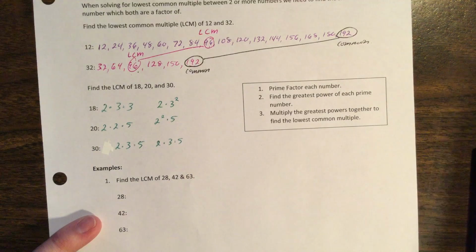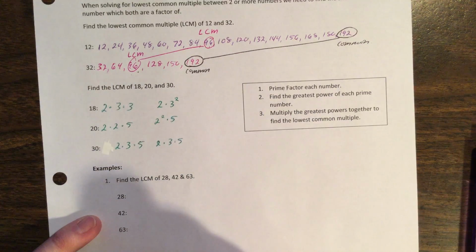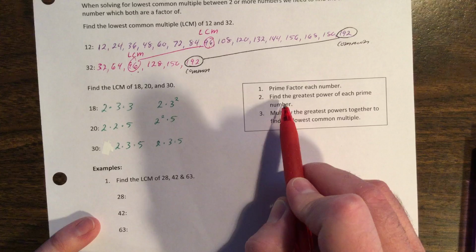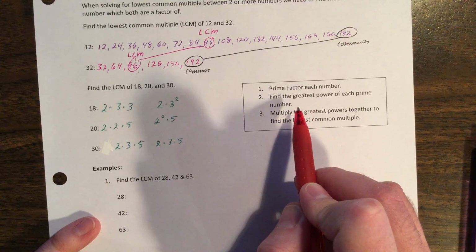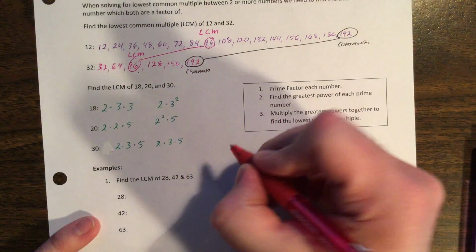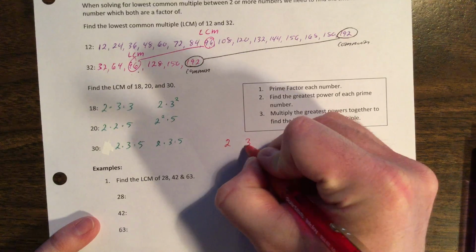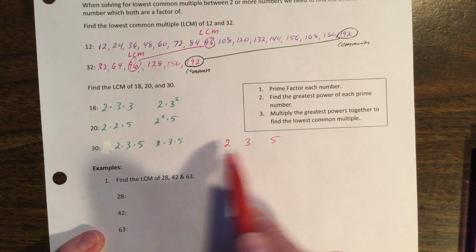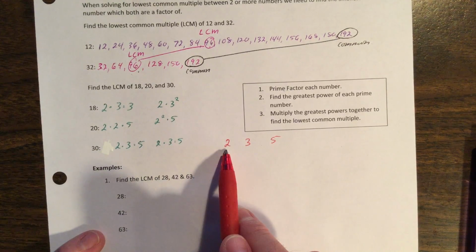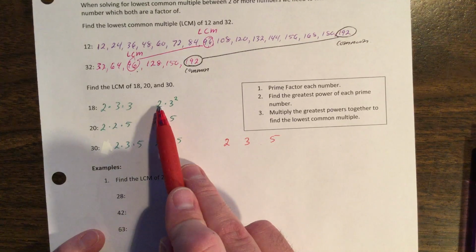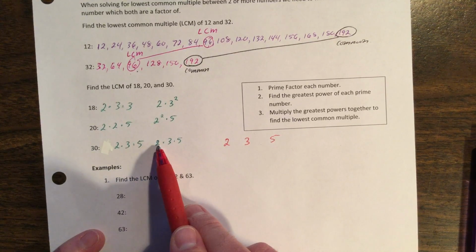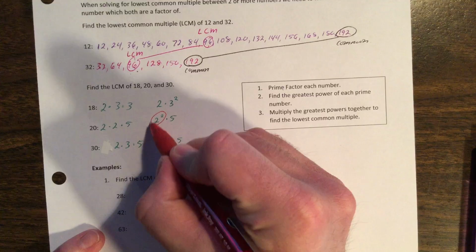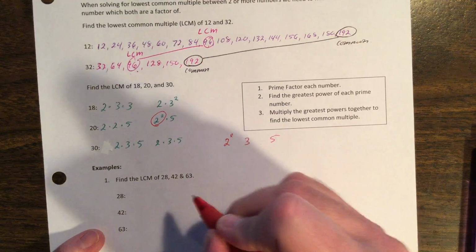In lowest common multiple, we want to find our powers. What we do is we find the greatest power of each prime number. The 3 prime numbers that we have are 2, 3, and 5, and we want to find the greatest power of each one. So let's take a look at 2. We have 2, 2 squared, and 2. The biggest one is this one right here, 2 squared. So we're going to do 2 squared.